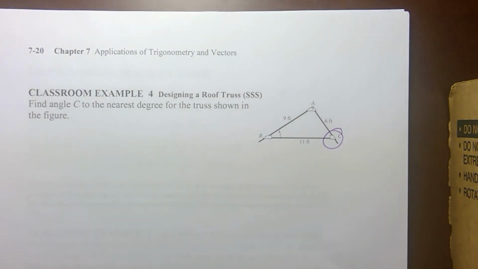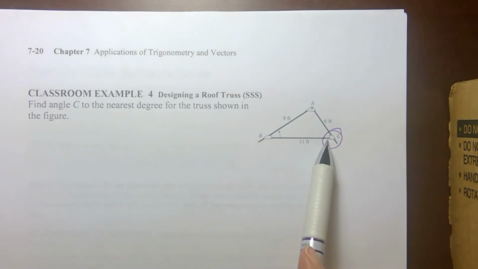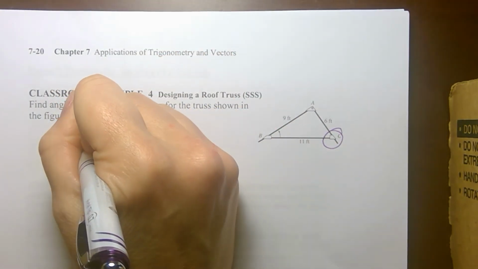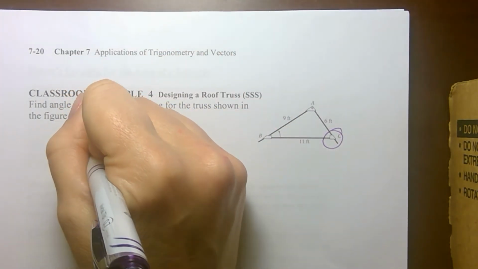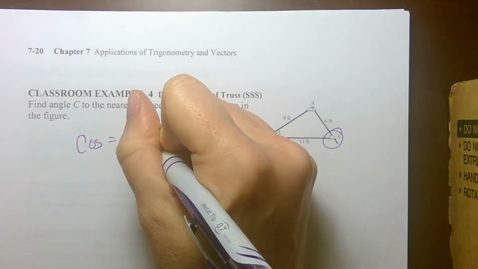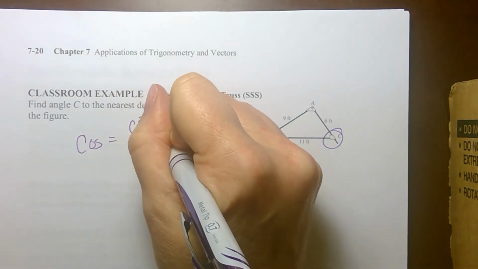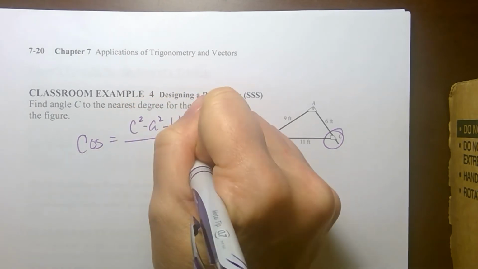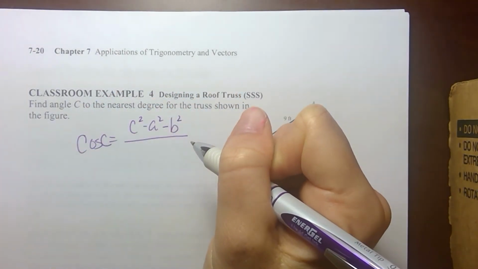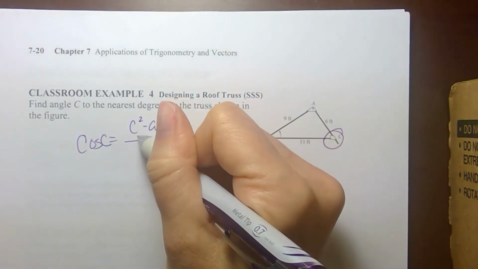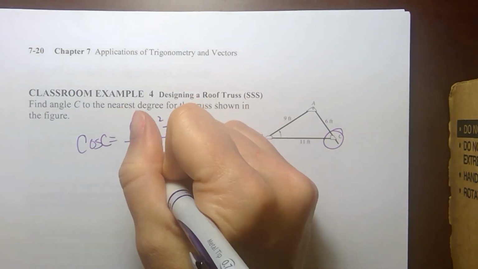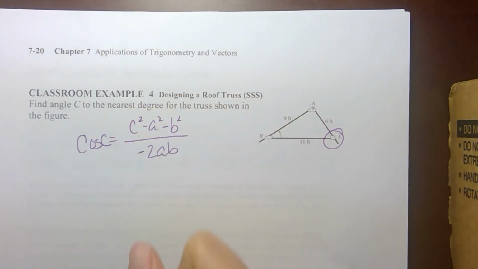Since I'm looking for angle C, I want to make sure that I am using the correct law of cosines because I don't know any of my angles. I'm going to be finding angle C. If you remember, we've already rearranged our law of cosines to represent what happens when we find an angle value. So if I'm finding cosine C, I have C squared minus A squared minus B squared divided by 2AB.